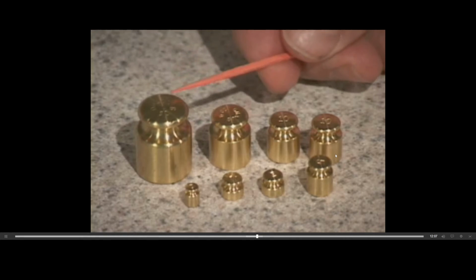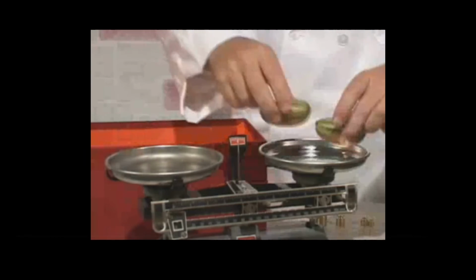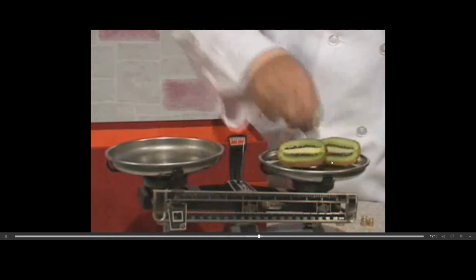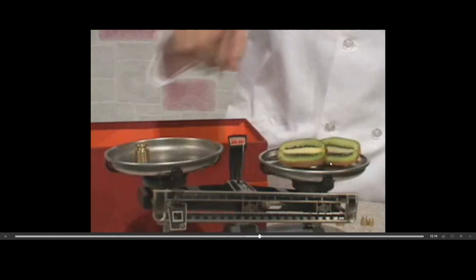Grams. The bigger one has 50 grams of matter in it. Let's measure the mass of our kiwi. Tell me when to stop. Mass means how much matter an object has.